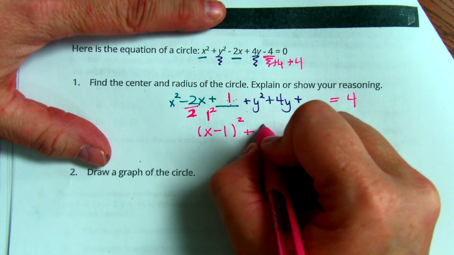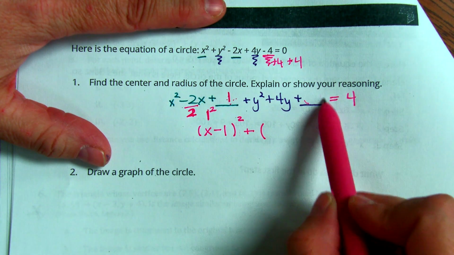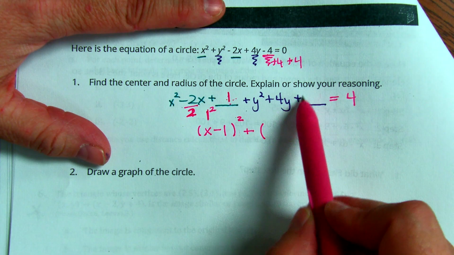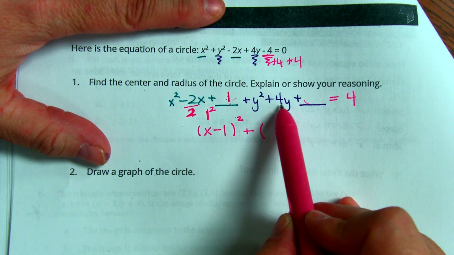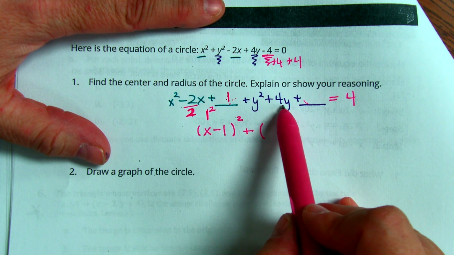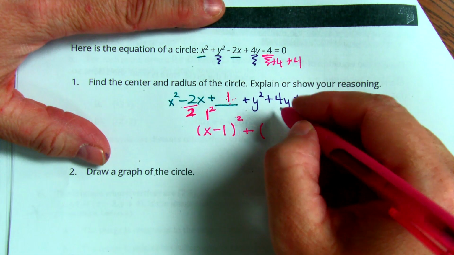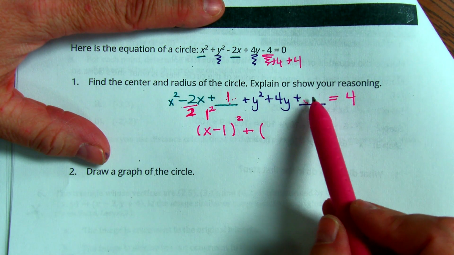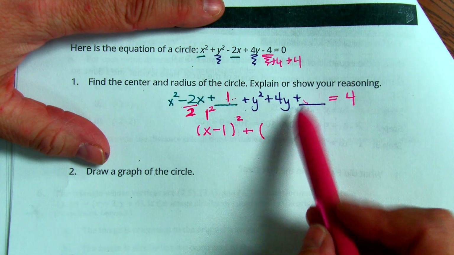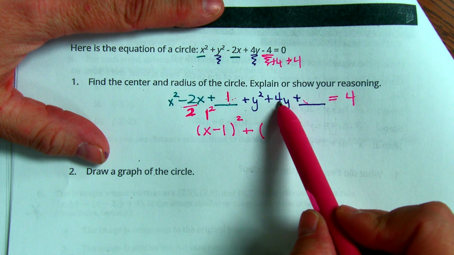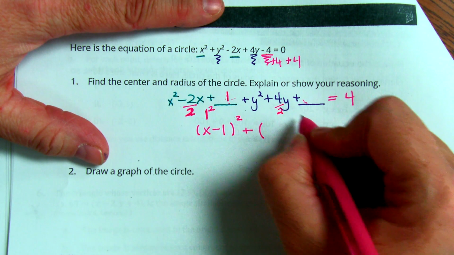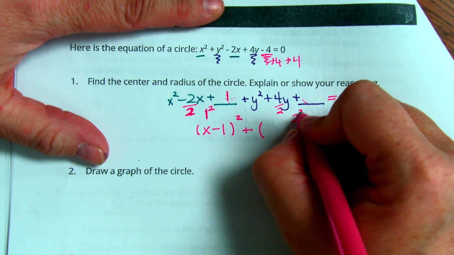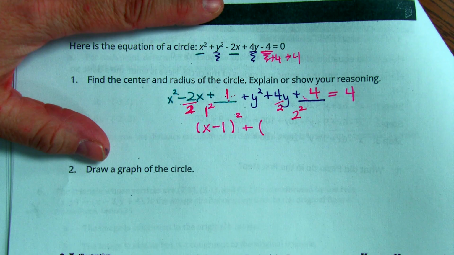Plus, what's going to be the number that I'm going to add here? Somebody else that has not spoken yet. Take that 4 and do what with it? So you're saying this should be a 2? Let's check. If I take a 4, what do I do with this 4? Divide by 2, and what do I get? 2, and then what do I do with it? Square it. Gotta square it. So I'm actually adding a 4.